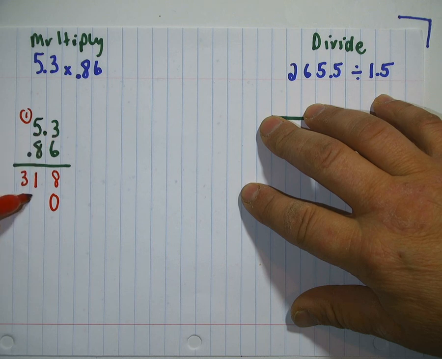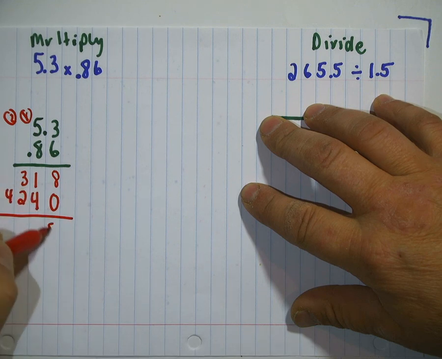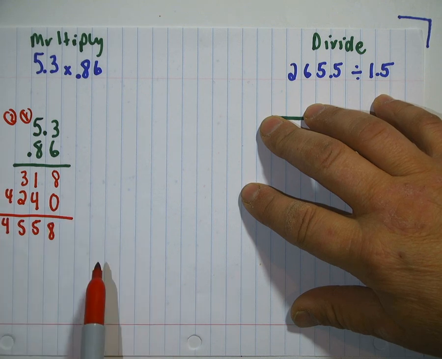8 times 3 is 24. I'm going to regroup a 2. 8 times 5 is 40, plus 2 is 42. Now I'm going to add my two values up. 8, 5, 5, 4. Now I worry about my decimals.